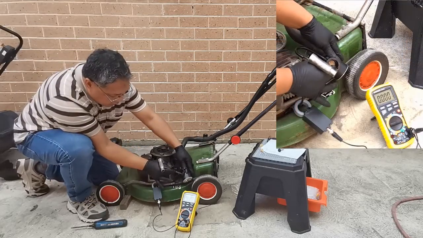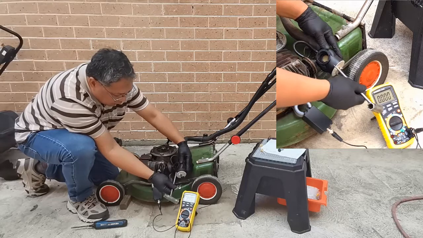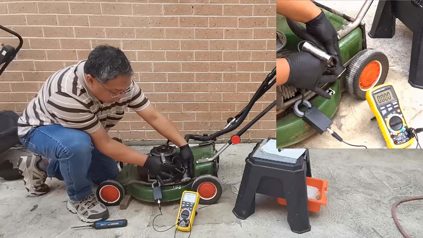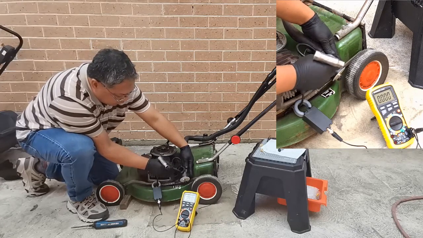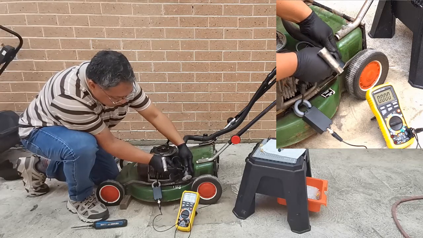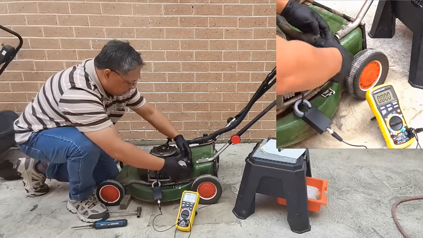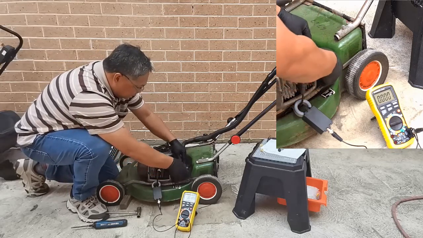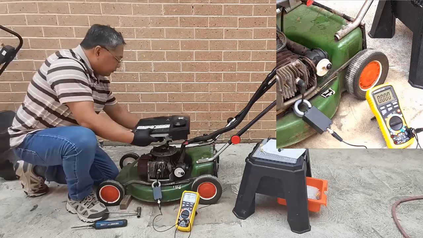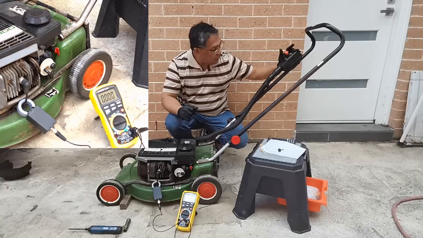Currently A is positioned towards the jet, where the fuel is going into the venturi. So we change the position to B. Just move that to position B. Okay, it's now positioned on B. Let's try it.